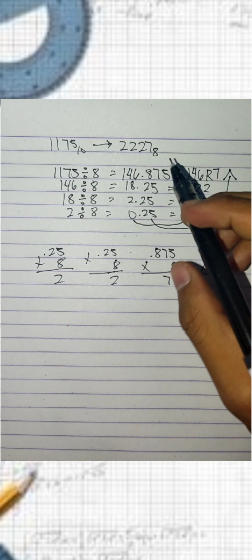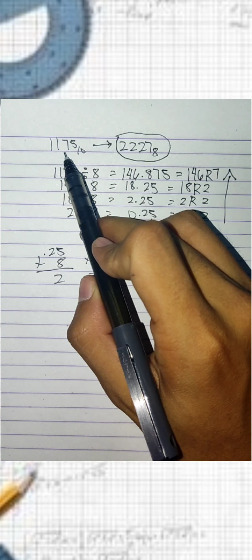So, 2, 2, 7, tapos system ng octal. So, meron tayong 2,227. So, na-convert na natin ang decimal into octal.